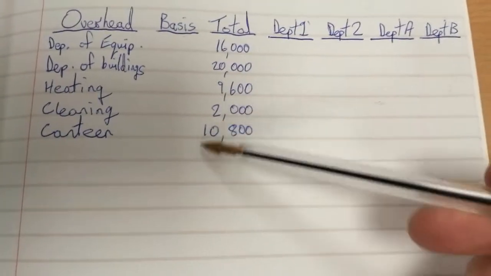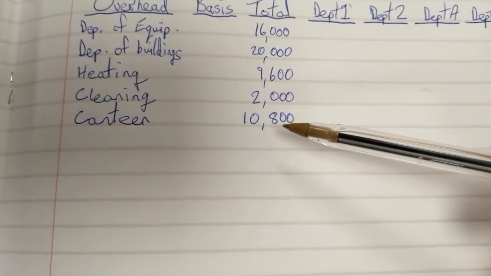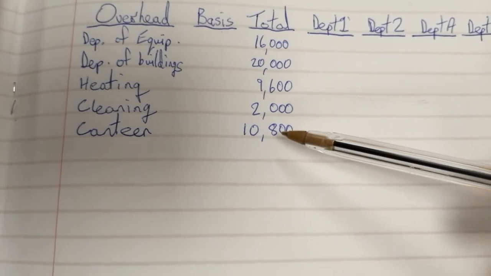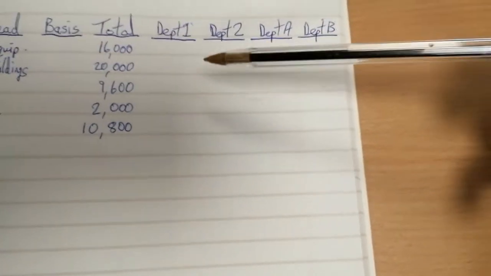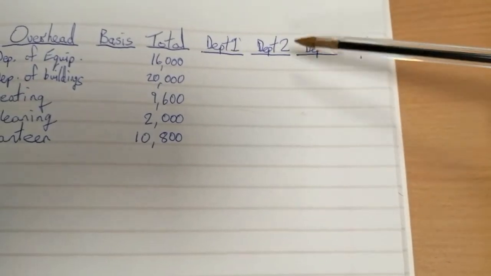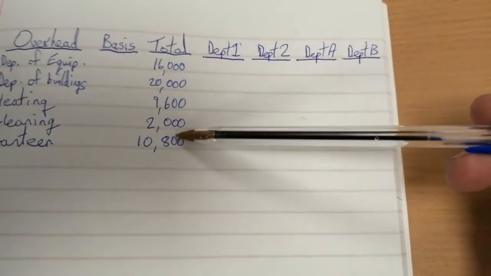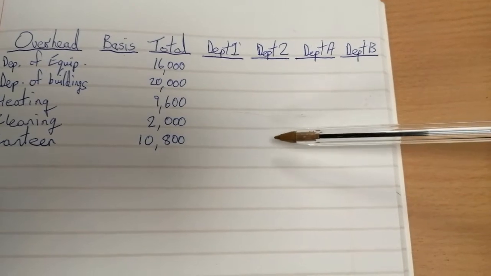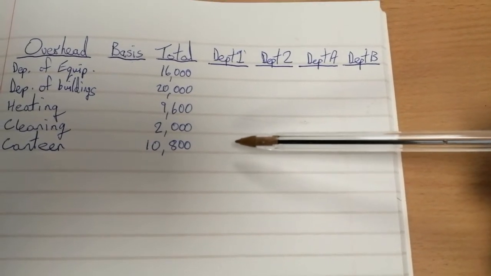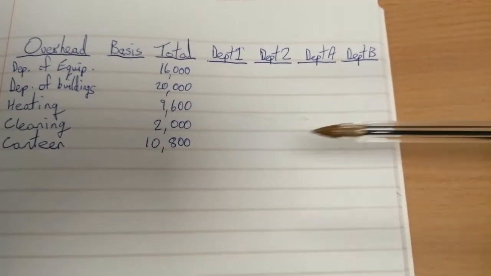If we start with the canteen, this is how much it costs to run the canteen. But who uses the canteen in a factory or in any kind of employment? It's the employees, isn't it, that use the canteen. So if there are more employees in Department 1 than in Department 2, then really Department 1 should be responsible for paying more of the bill for the canteen than Department 2. So the more employees a department has, the more of this 10,800 should be apportioned to that department.